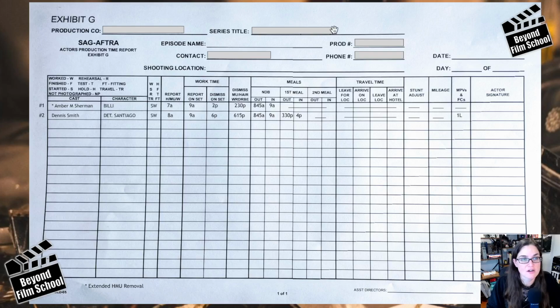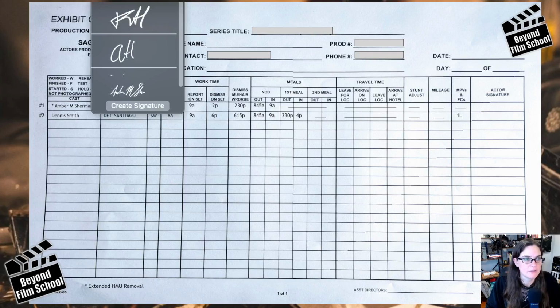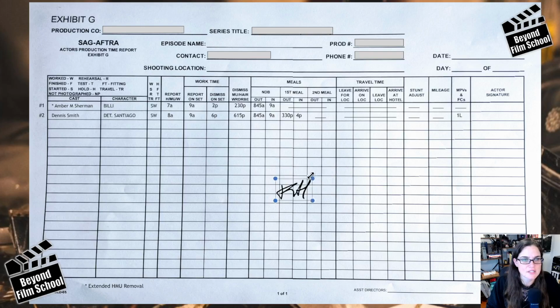You want to make sure that they are signing. I don't know, let's just use this crazy signature here. He signs it. You cannot submit Gs without signatures. Whether they give you the verbal okay to sign for them or they sign it themselves, someone's gonna sign all these things. So you cannot submit these without actor signatures.